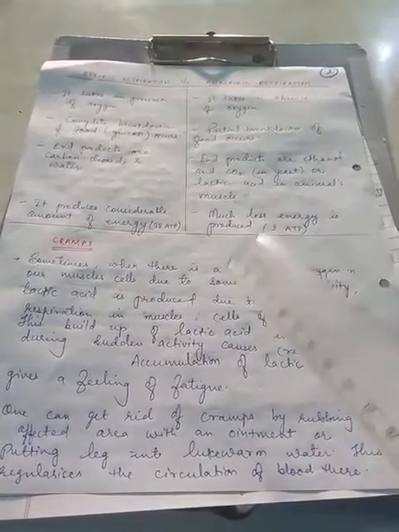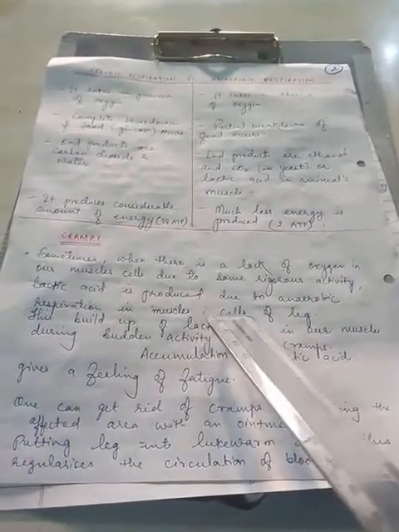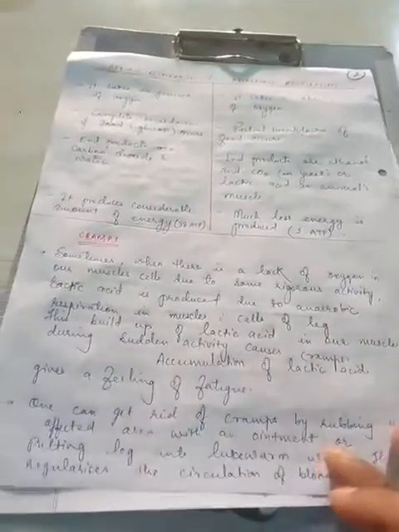So there is a lack of oxygen in the muscle cells, and due to this the glucose is broken down in the absence of oxygen, and as a result lactic acid is produced. Because anaerobic respiration occurs in the cells of the leg, this buildup of lactic acid causes cramps, and due to cramps, a person has a feeling of fatigue.